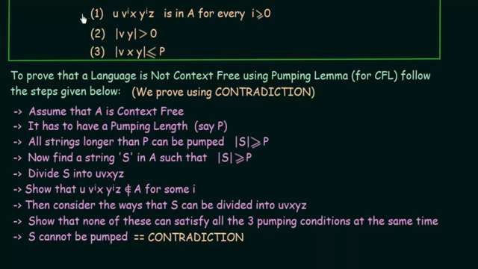So what are the 3 pumping conditions? These 3 conditions that we have read over here. Once you find all the ways in which S can be divided into these 5 parts, show that those divided parts cannot satisfy these 3 conditions of the pumping lemma at the same time. Since it cannot satisfy all the 3 pumping conditions at the same time, S cannot be pumped, which is a contradiction to our assumption that A is a context-free language. If A is a context-free language, then it should be able to be pumped. But since we find that it cannot be pumped, we get a contradiction. Thus, we prove that A is not a context-free language.